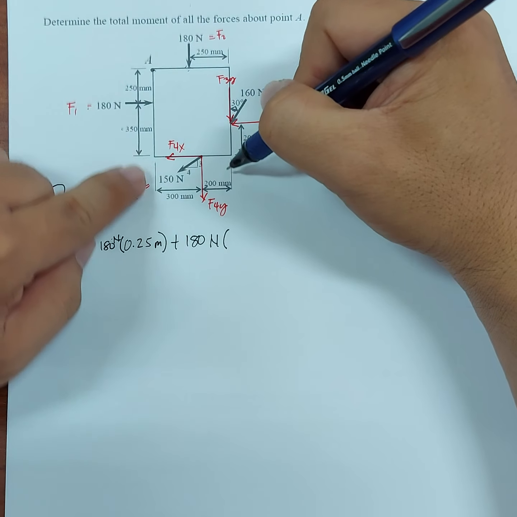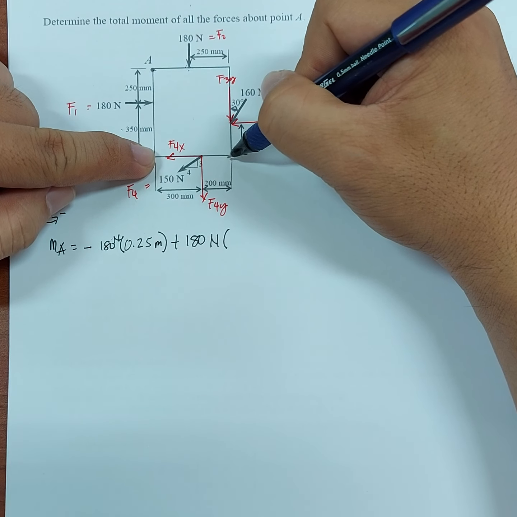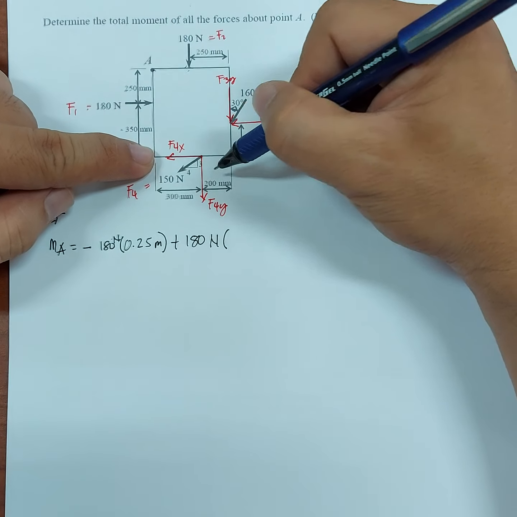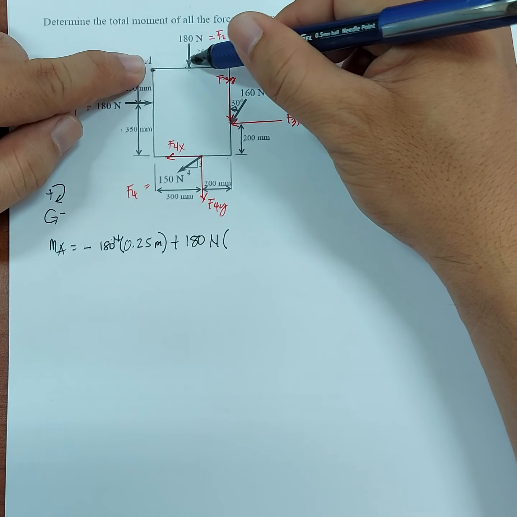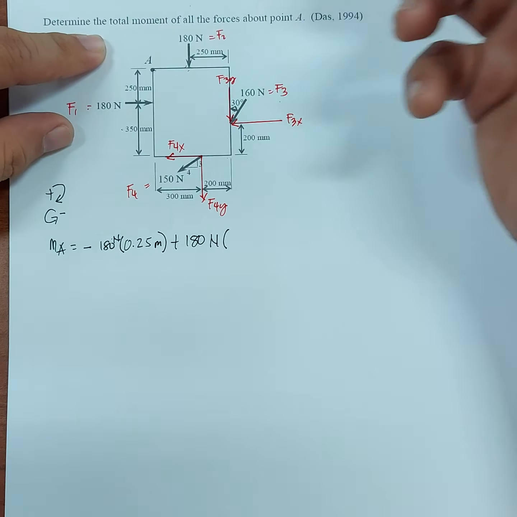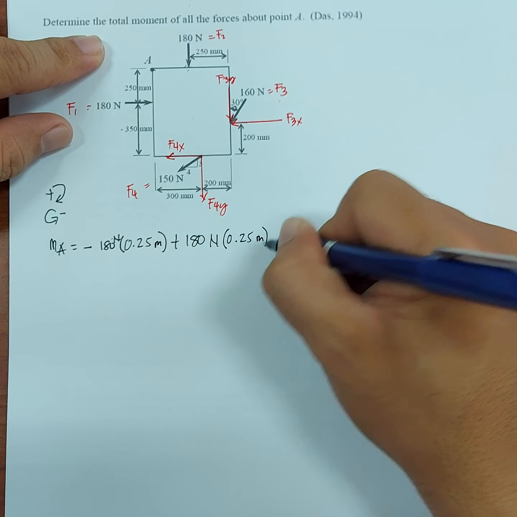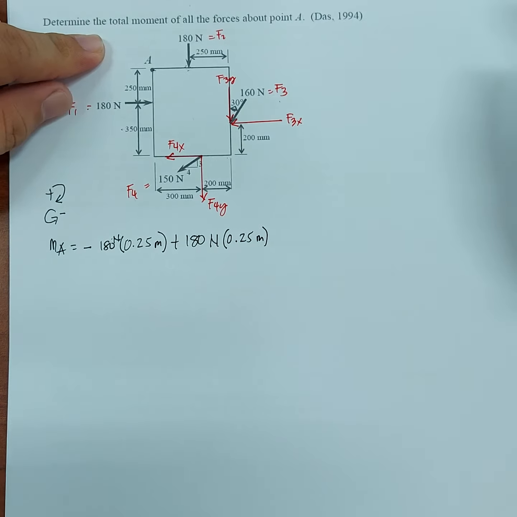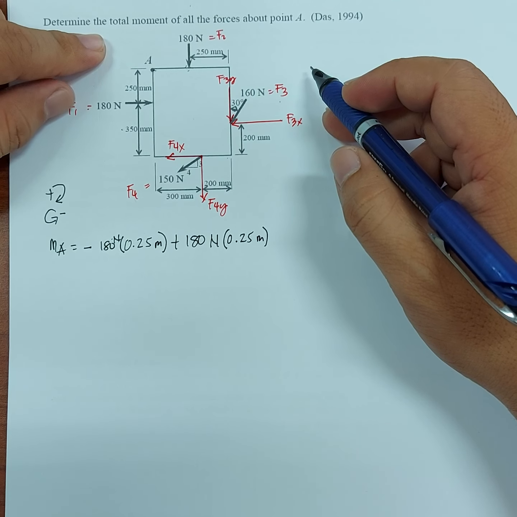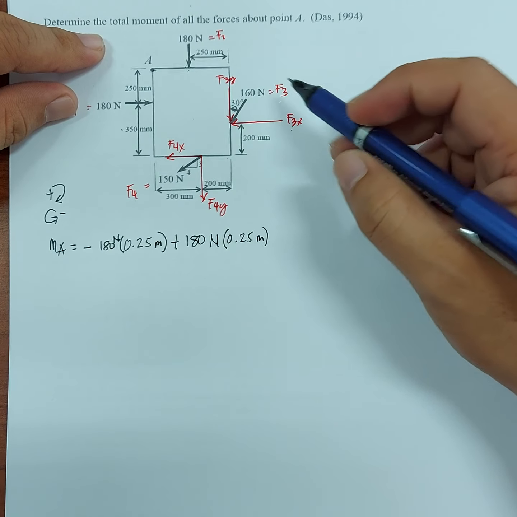That is 250 mm din yan, no? 250 mm kasi yung total niyan is 500 mm, 200 plus 300 is 500. Kung 250 mm yan, ibig sabihin 250 mm din ito. So that is 0.25 meters. Alright. Next, F3. Ito. Now, incline yung F3, convert natin sa components. F3x, F3y.